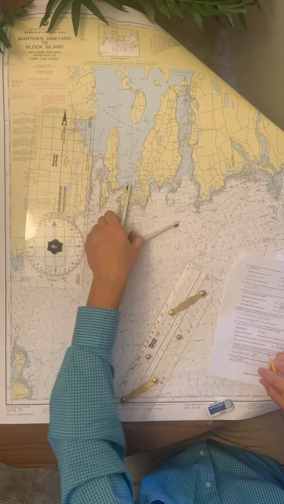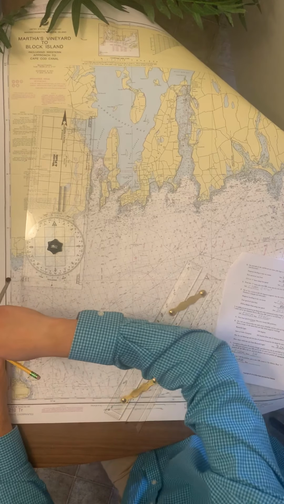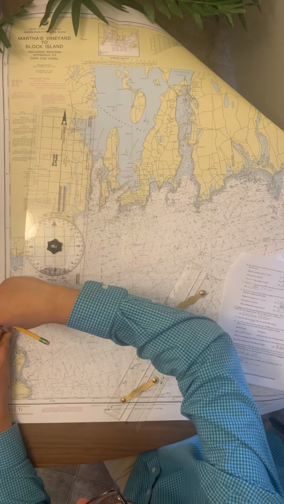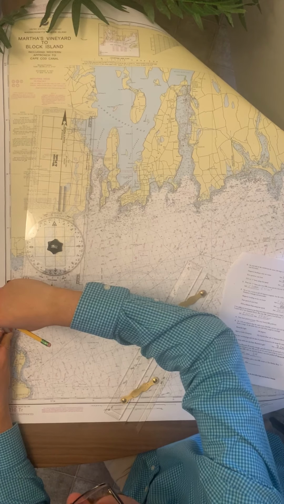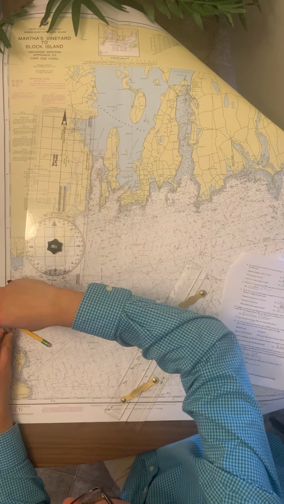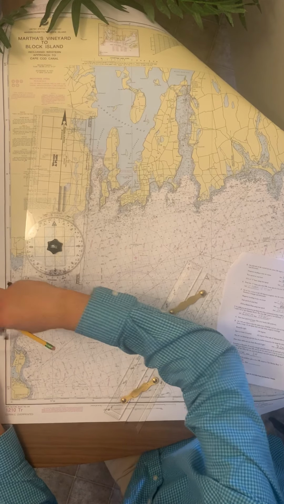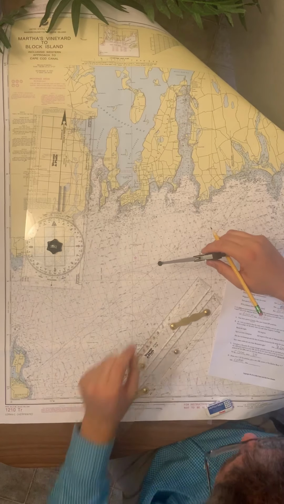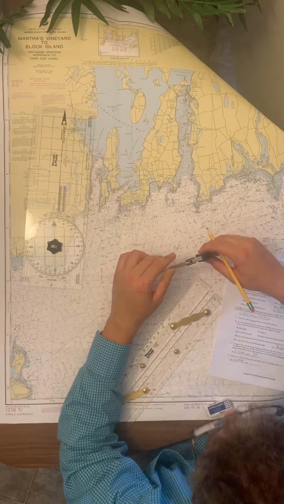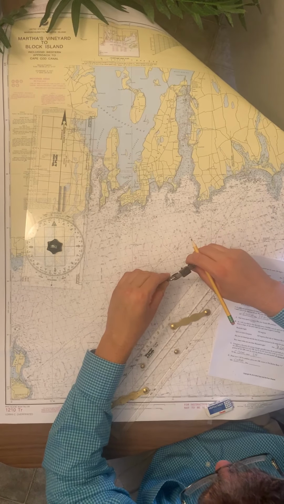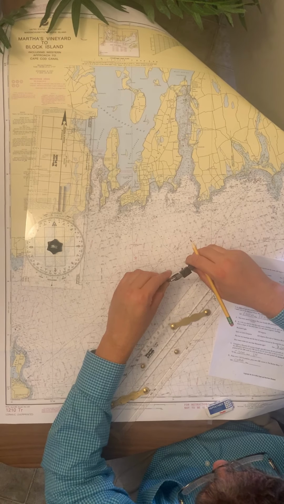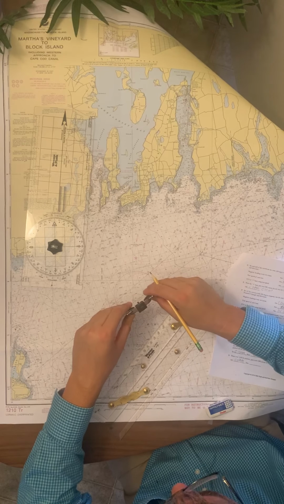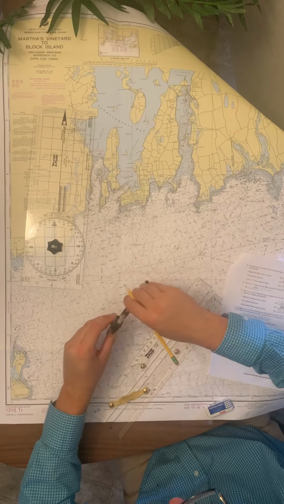For the distance, I like to count by fives when possible, just because it makes the math convenient. Using my latitude lines, there's 5. Here's our estimated position. There's 5. Swing. Here's 5 more. Swing.